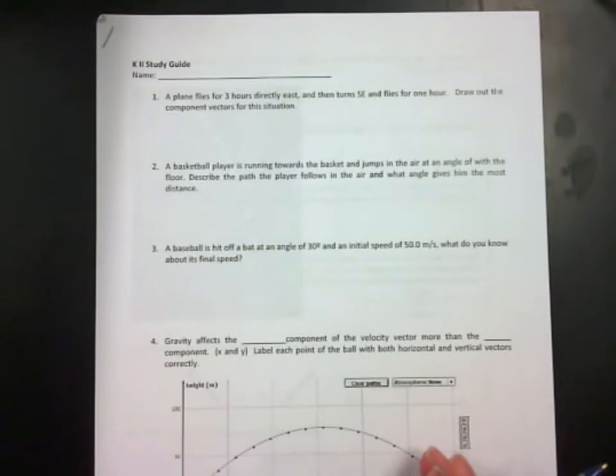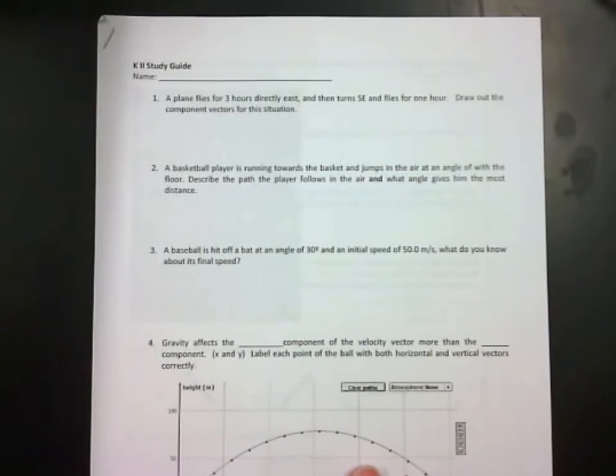Hey guys, here to go over our K2 study guide with you. So we're going to go through this hopefully relatively quickly. Hopefully you've attempted this on your own and it's just going through and checking your answers.